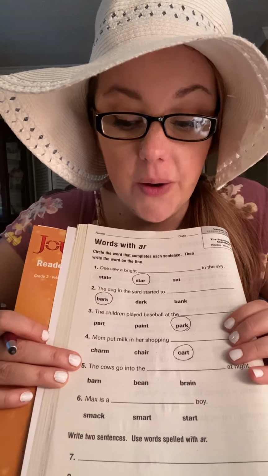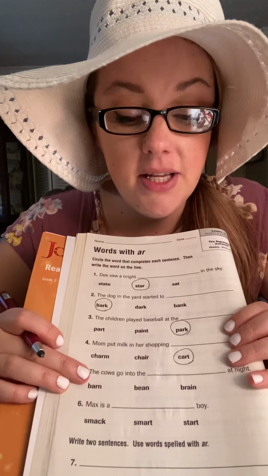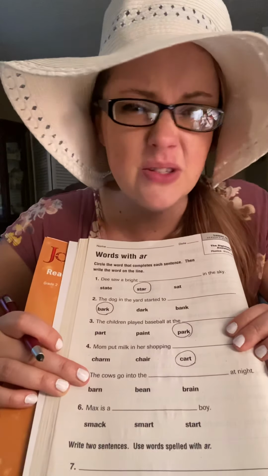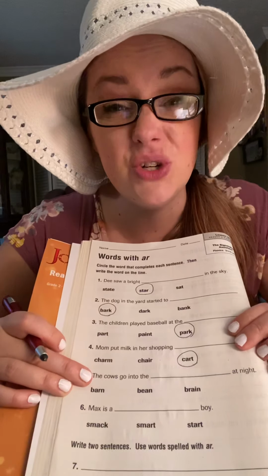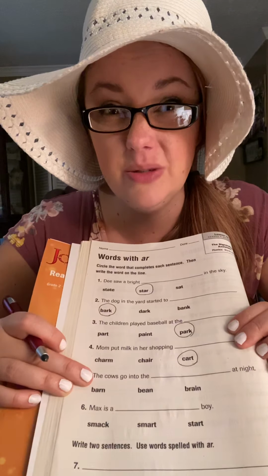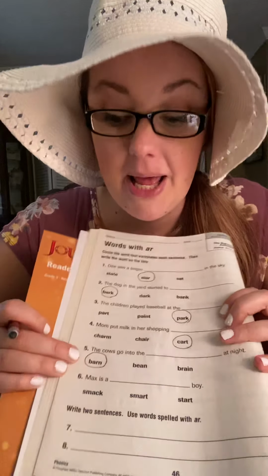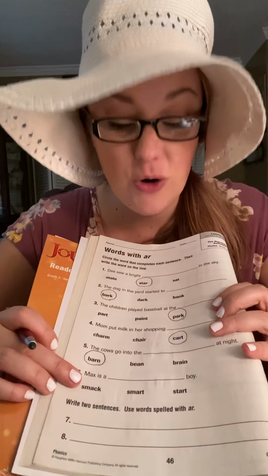The cows go into the barn, bean, or brain at night. I don't think the cows go into the brain at night. Well, I mean, unless you're counting cows instead of sheep, I guess that could be in your brain, right? It's kind of silly. So I think barn would probably be the best one. Number 6, Max is a blank boy. Max is a smack boy, smart boy, or start boy. I think smart. Never heard of a smack boy.